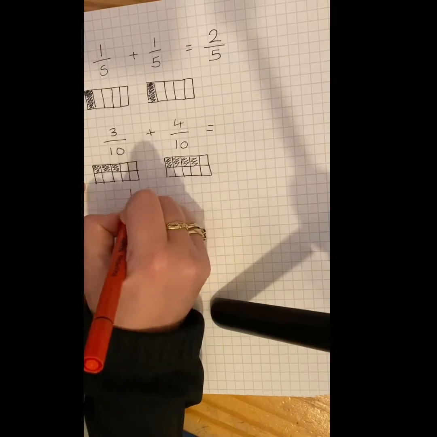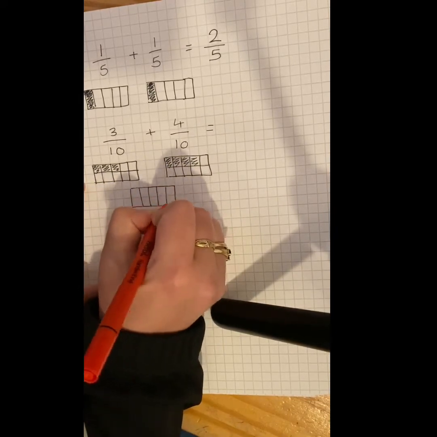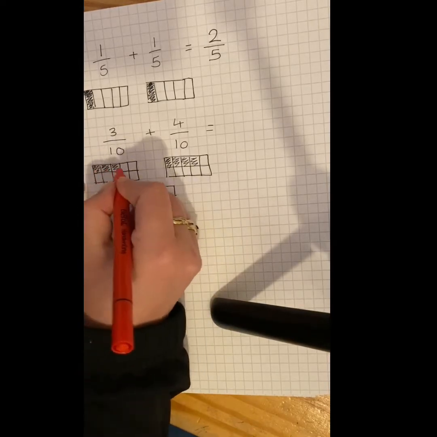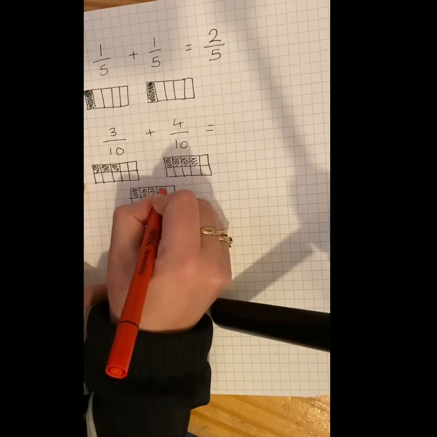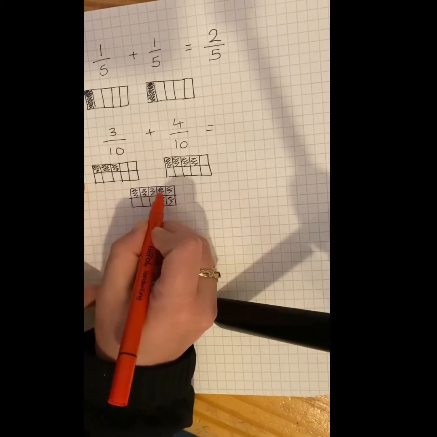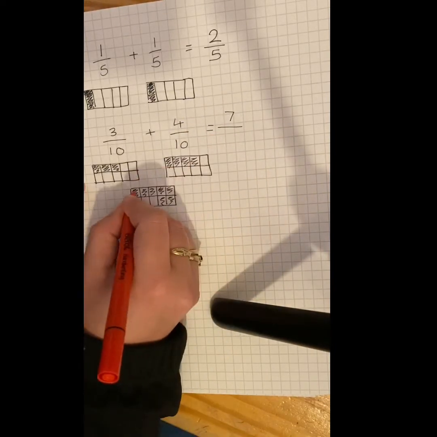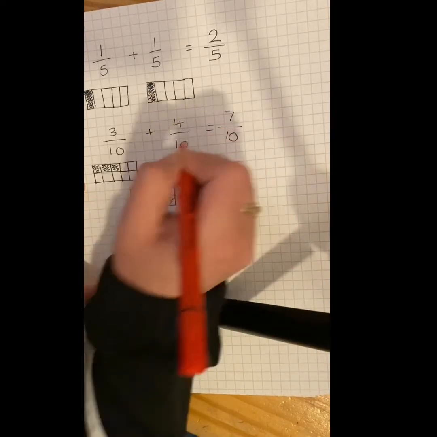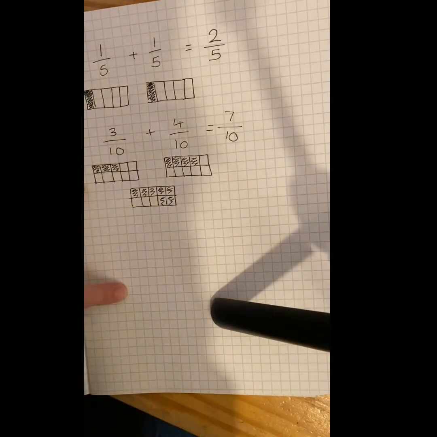So together, if I was to put them all together, okay, because they're the same size parts, I've got 1, 2, 3, plus the 4. So together I've got 1, 2, 3, 4, 5, 6, 7 parts out of the 10 in total. So 3/10 plus 4/10 is 7/10.